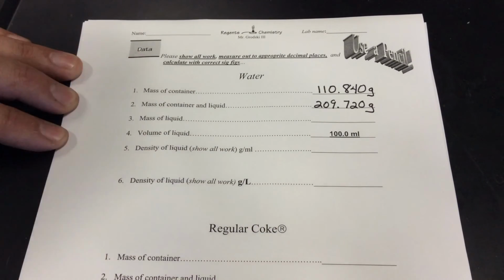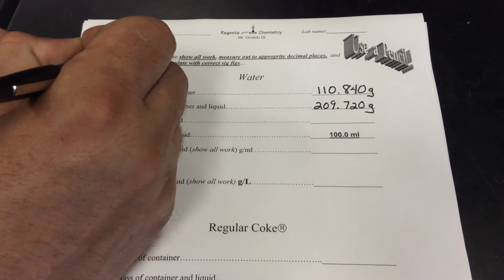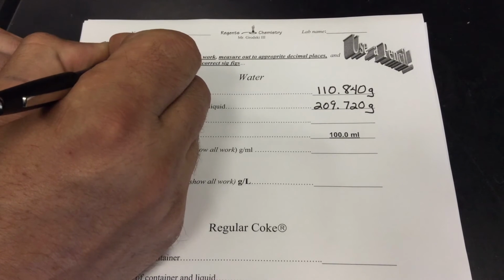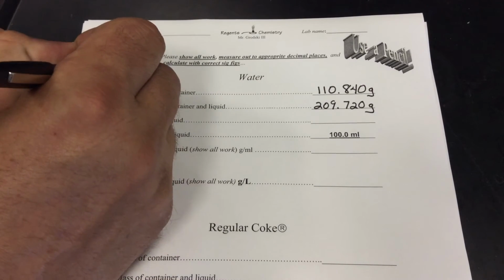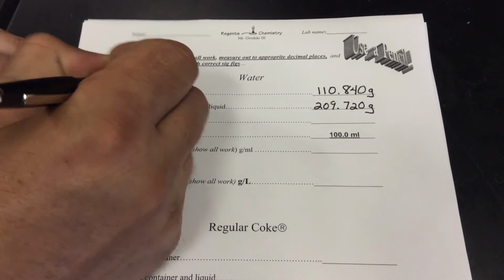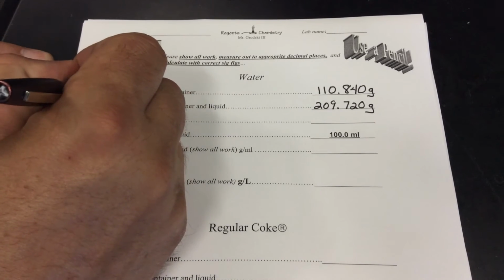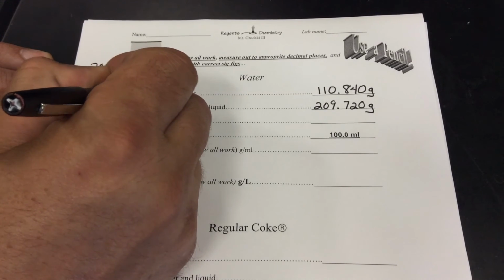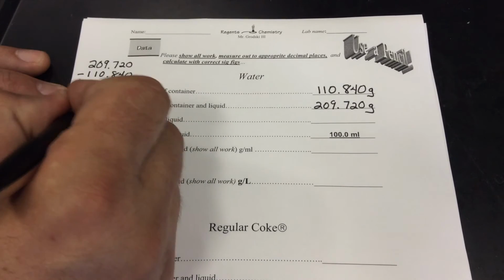So I'm just going to rewrite this, and it's always a good thing to put all your work in your lab, so you can see all your calculations. In more formal labs, we'll have a calculations page. So I'm going to subtract 110.840 from 209.720. Now of course you could have put that into your calculator, and what you would get is 98.880.